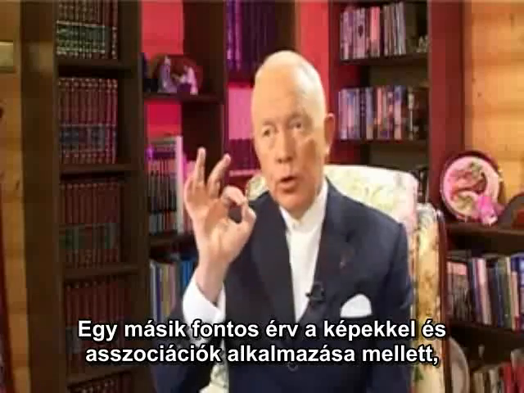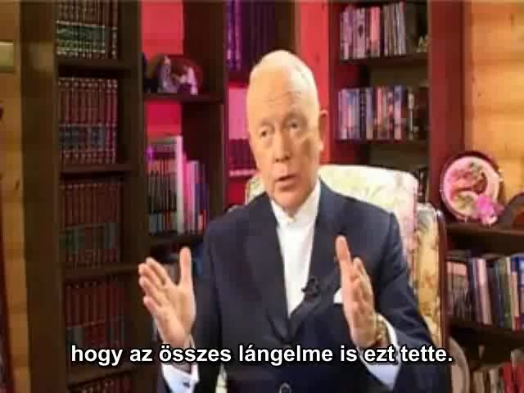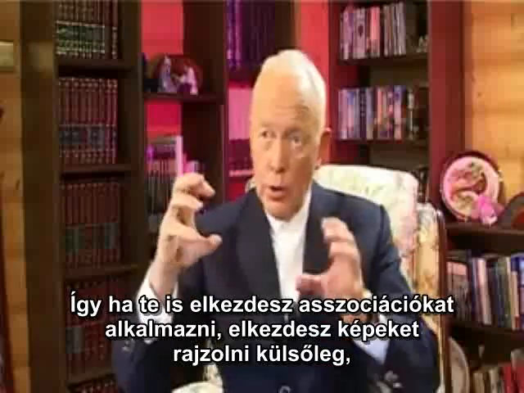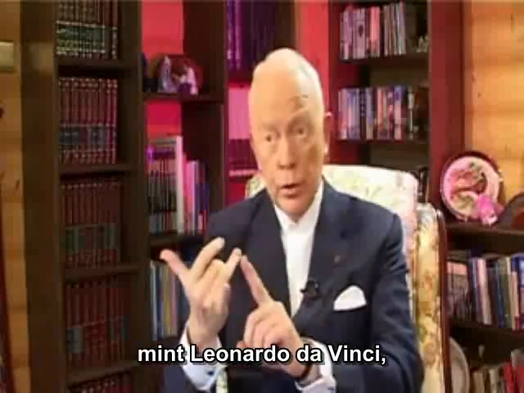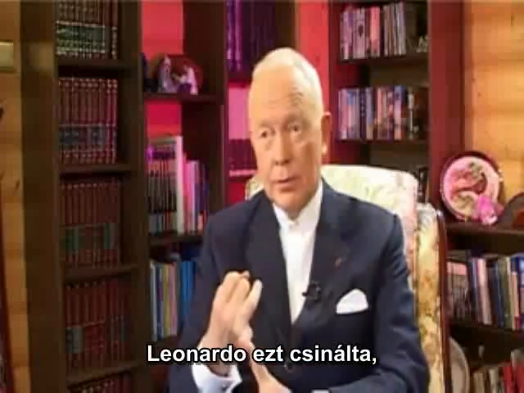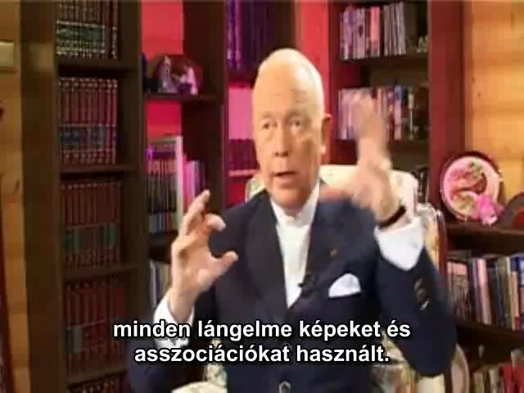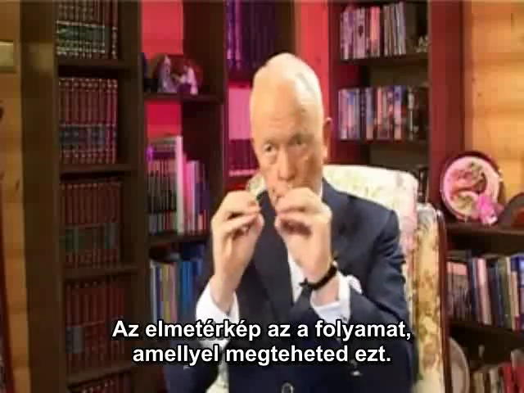Another important point about the use of images, the use of associations, is that all the great geniuses did that. So if you start to use associations, you start to use images externally, you will join the pantheon of the great geniuses like Leonardo da Vinci. Leonardo did it. Darwin did it. Beethoven did it. Every genius used image and associations, and the mind map is the process by which you can do that. It's a genius tool.